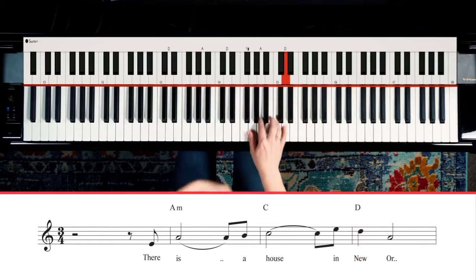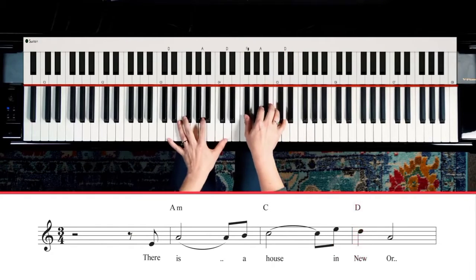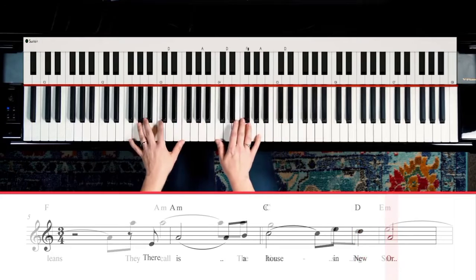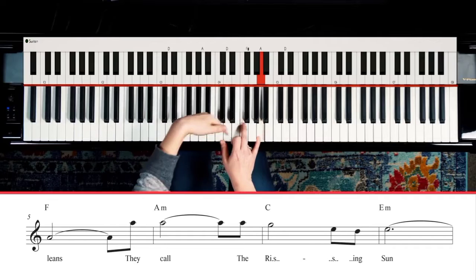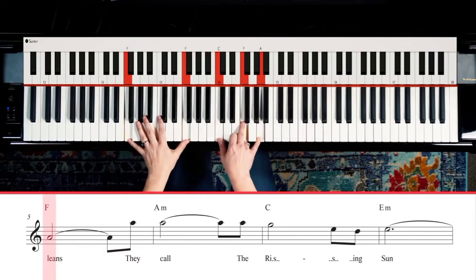So my melody's D. I'm going to choose to add an A and an F sharp. Now for the F chord, I'm on the note A. I'm going to build out the chord F, so F and C.